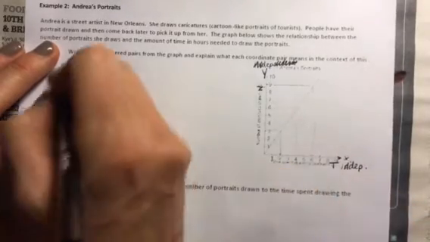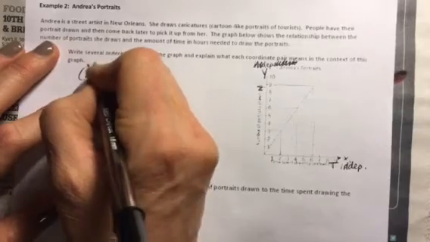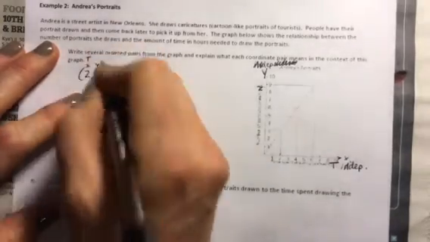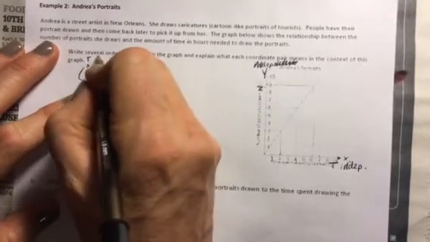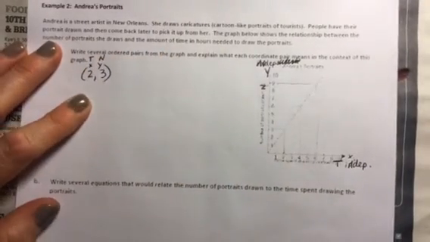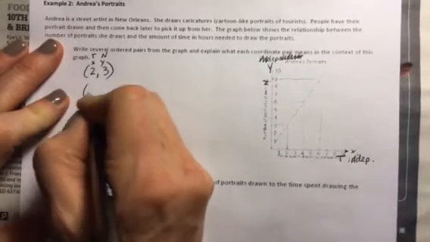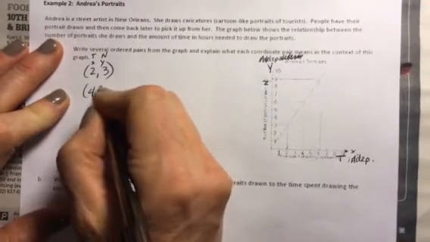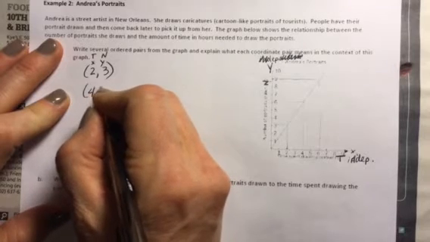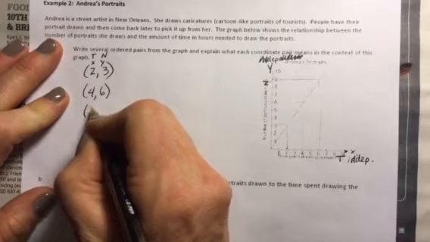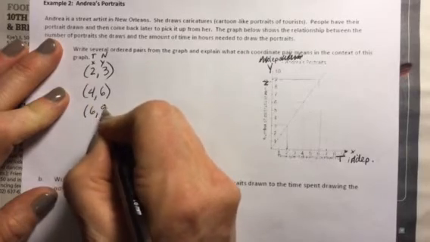So we're going to say t over the x, and we're going to put n over the y, just so we can keep track of that. So you've got 2, 3. For 4 hours, you can draw 6. And for 6 hours, you can draw 9.